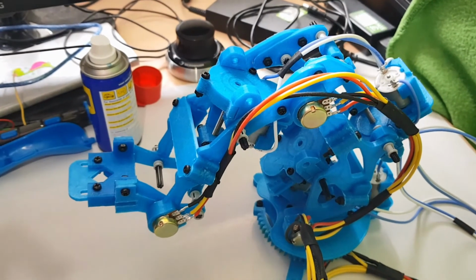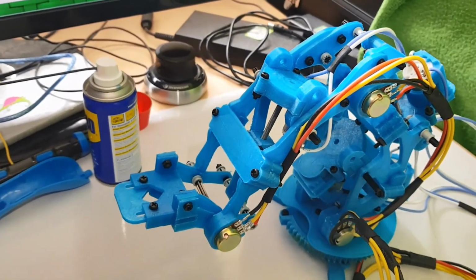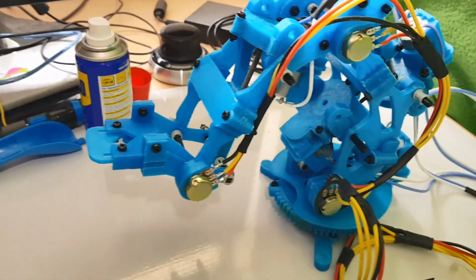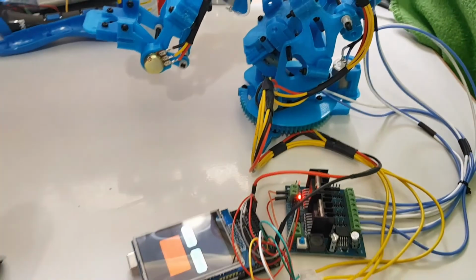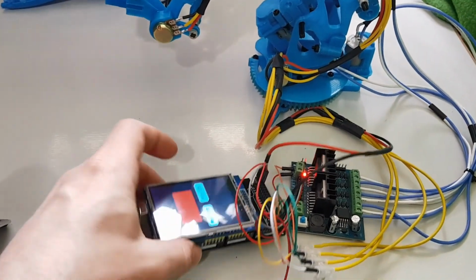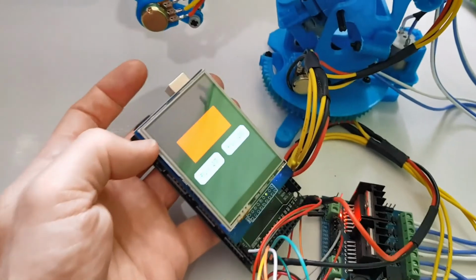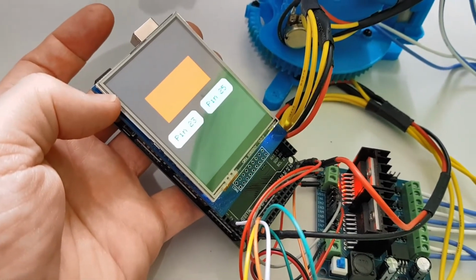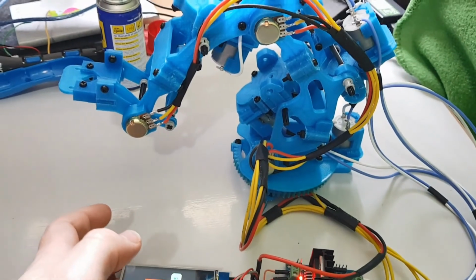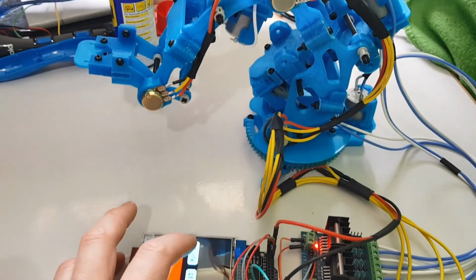Now here we have the 3D printed model. I'm using rotary potentiometers for measuring the angle, and an Arduino Mega with an LCD screen. I've actually modified an example script for putting information on the screen.